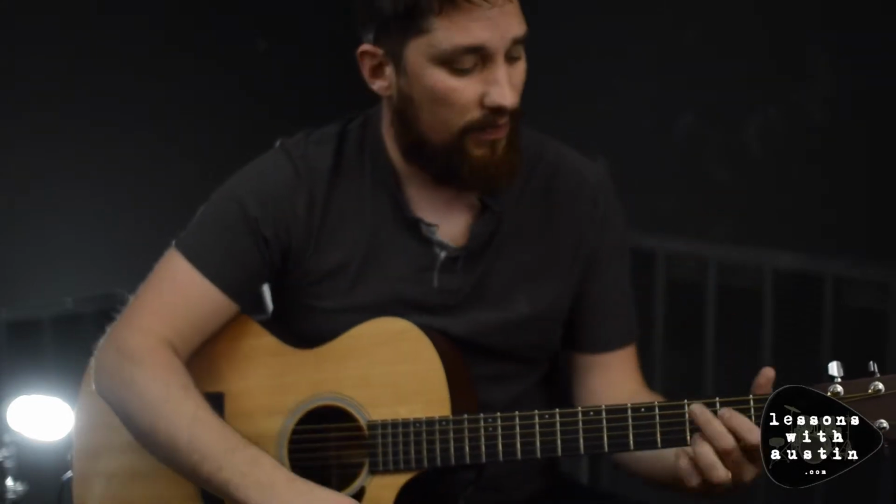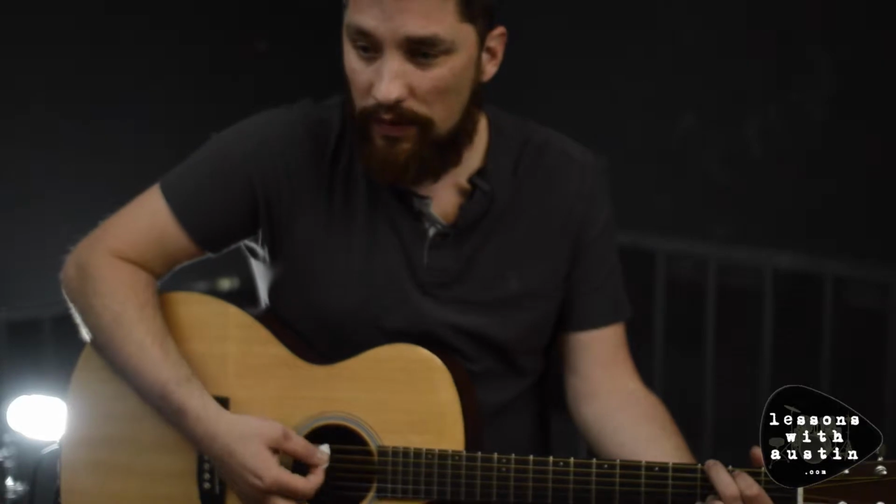7 notes, 7 basic chords. So the very first chord in the key of G is, yeah, you're right, it's a G. So if I'm in a key of G and I play a G, we're not going to call that G anymore. Now we're going to call it 1. Okay? So here's my 1 chord.